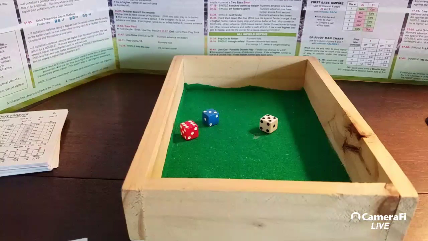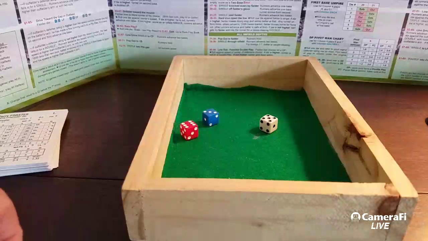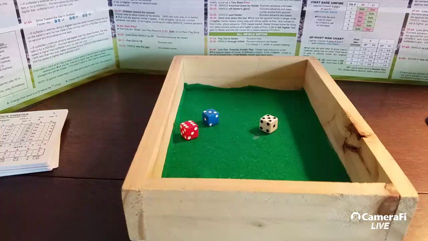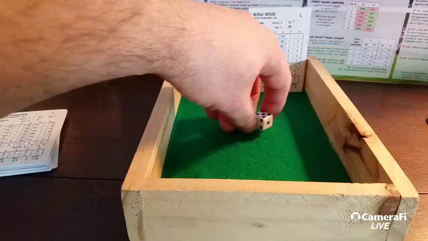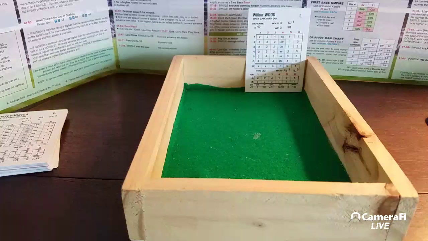Now the question is, do they let him finish it out, or do they go to their bullpen, of which they've got Terry Forster or? All right, thank you. Only column 4 you do that check for the base error. Thank you very much. Appreciate that. They're going to let Wilbur Wood see if he can't finish what he started.